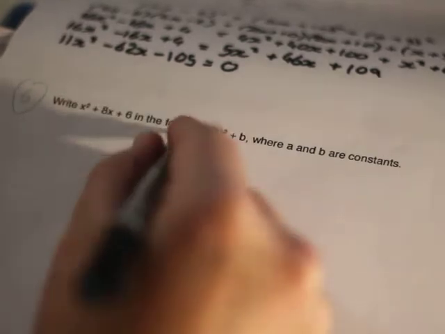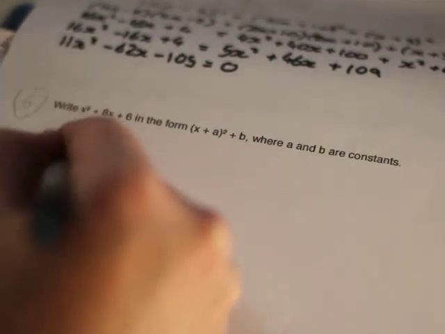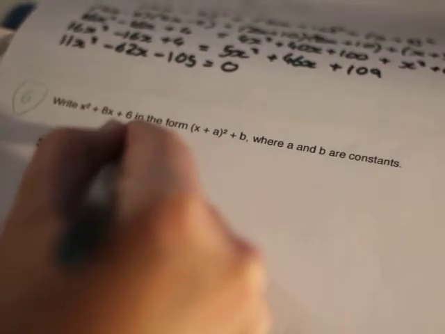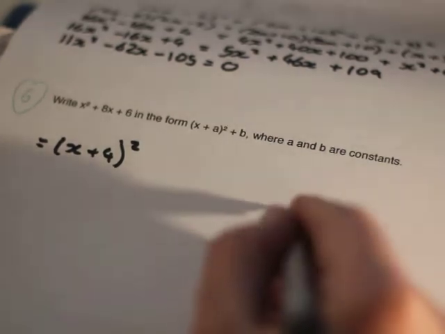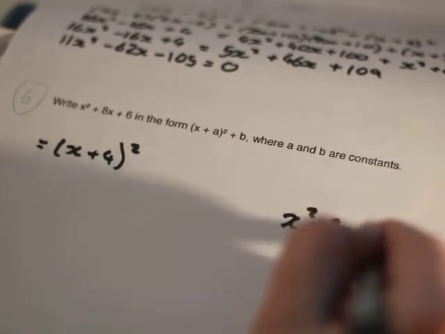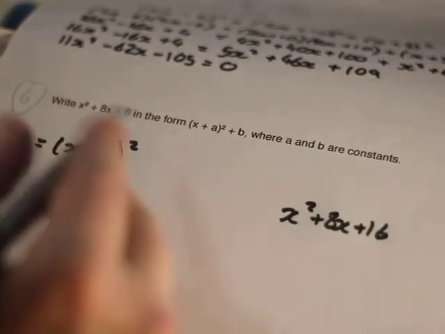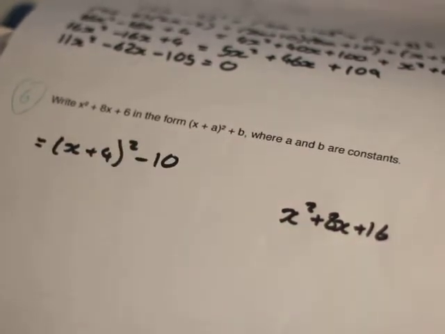Right, the first one of these questions where we've got to do some completing the square. So write it in this form. That just basically means writing complete the square form. So we've got x plus 4 all squared. Now x plus 4 all squared is going to be x squared plus 8x plus 16. Now we don't want plus 16, we want plus 6, so we're going to have to take away 10.